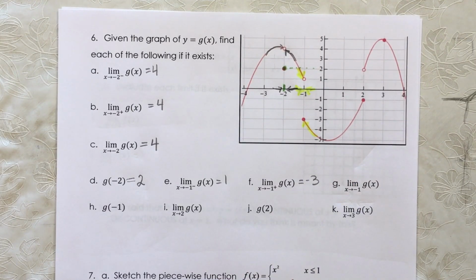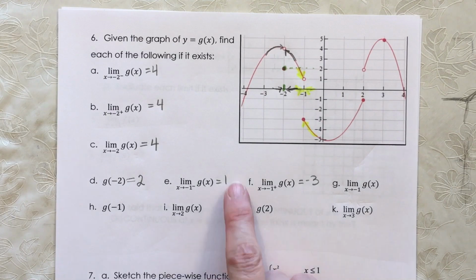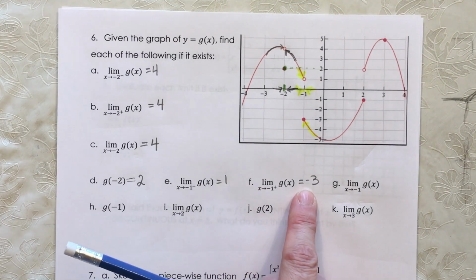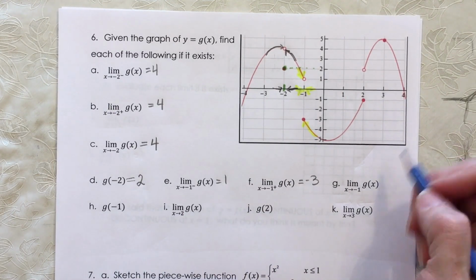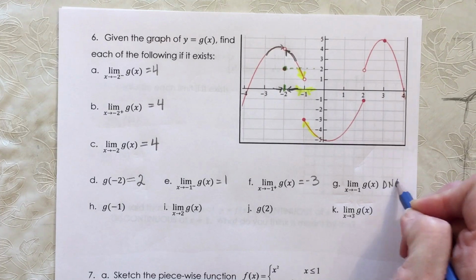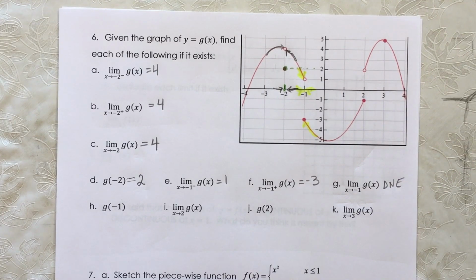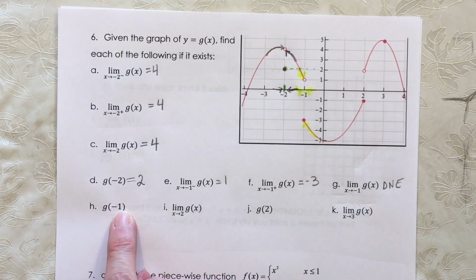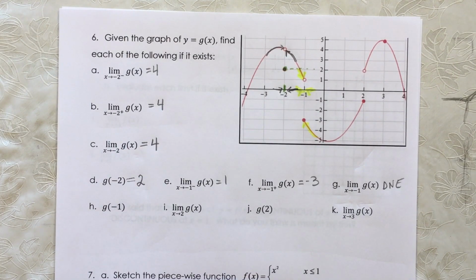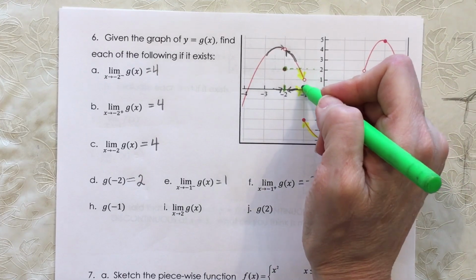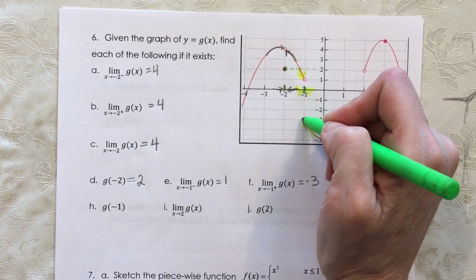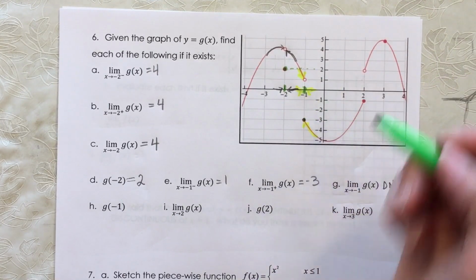And then just the plain limit as x approaches -1, since the limit from the left and the limit from the right are not equal, we say the limit does not exist. And then it's asking, what's the value of the function g when x is -1? So when x is -1, the corresponding y value is where there's a point, is -3.